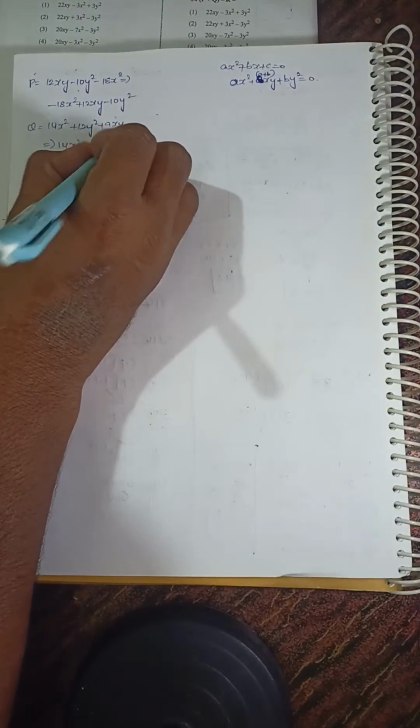Now Q value is given in the order 14x square plus 12y square plus 9xy. This one also we are writing in the order, we are getting 14x square plus 9xy plus 12y square.